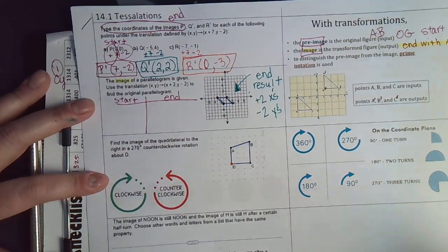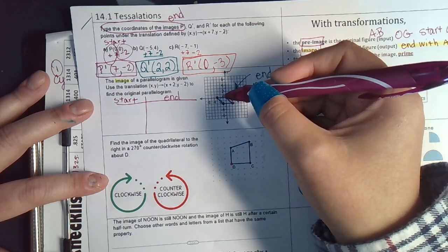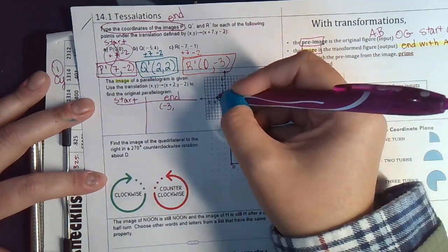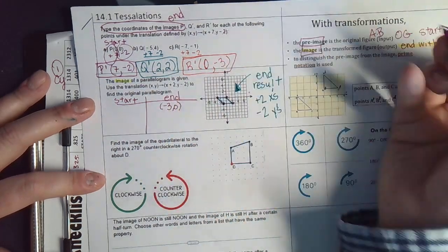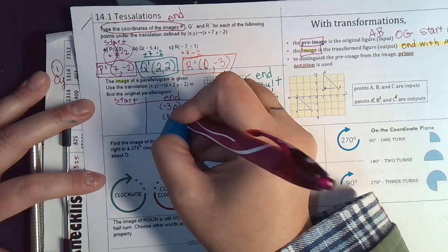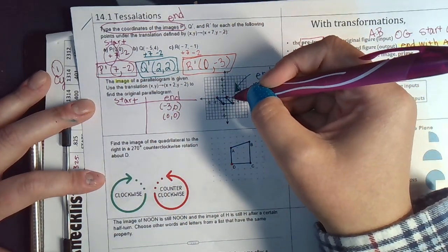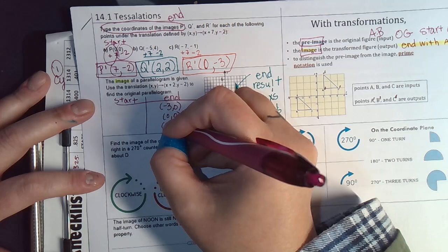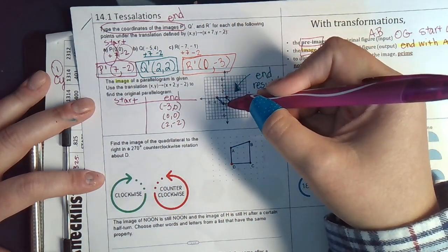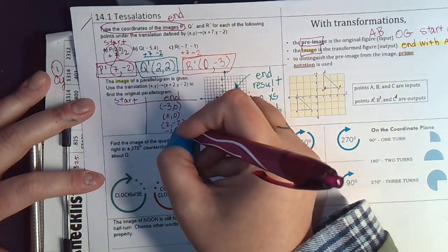The far left point is negative 3, and it's no up or down, so 0. Then there's (0, 0). Then there's right 2, down 2, so (2, negative 2). I missed this bottom left one. Left 1, down 2. So negative 1, negative 2.